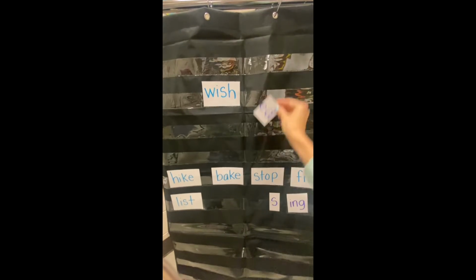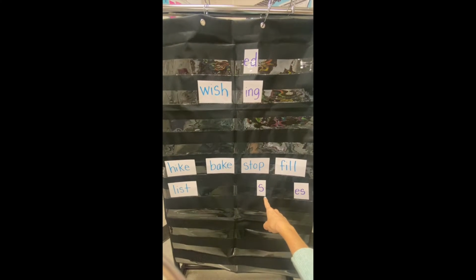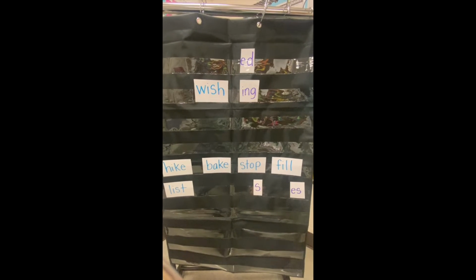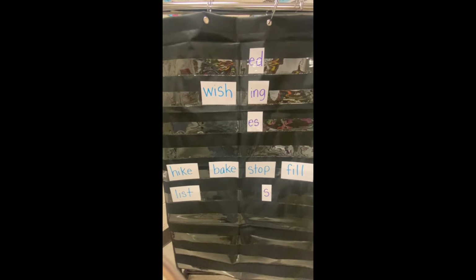So for example, I would first show ed does work with the word wish. Like last night I wished on a star. So that's one. Ing would work because I could say I am wishing on a star right now. And then I would ask my students to help me, which one would I use, S or ES, for she wishes on a star. It would be ES. So that is a very basic word matrix.